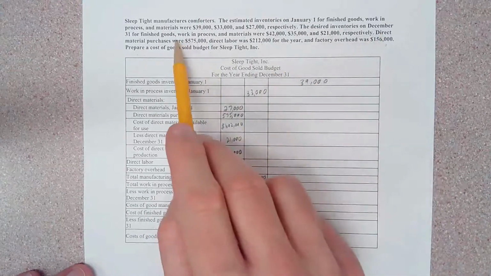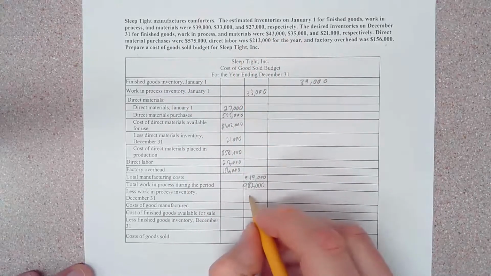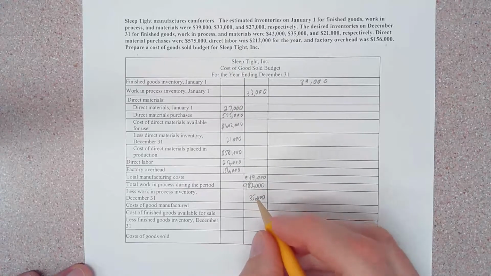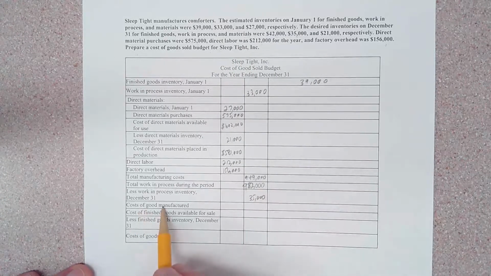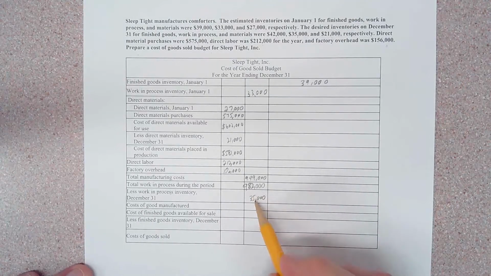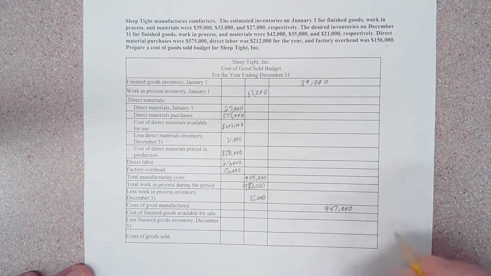So 35,000. Cost of goods manufactured is going to simply be the 982,000 minus the 35,000. And we're going to plot that over here.